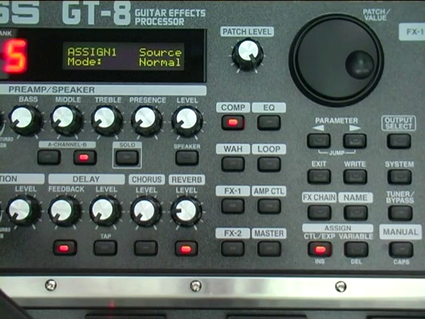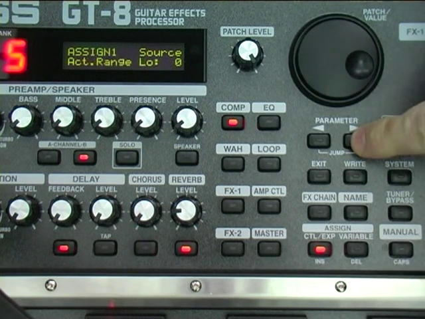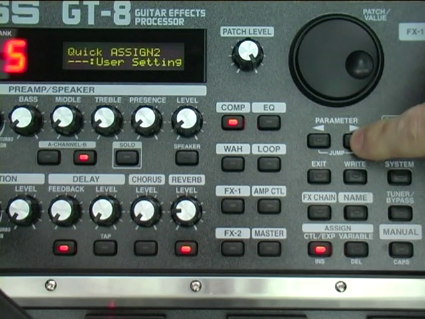This means that the value will increment from your minimum value to your maximum value, giving you full control over the parameter. If it was set to toggle, it would just jump from the minimum straight to the maximum value without all of the values in between. For now, skip past the active low and high settings. Now we'll make our second assignment.